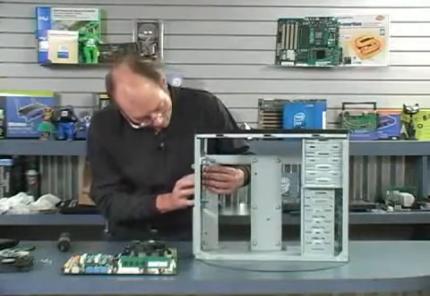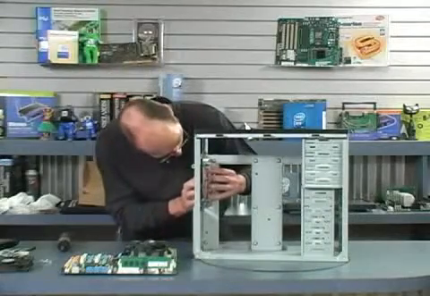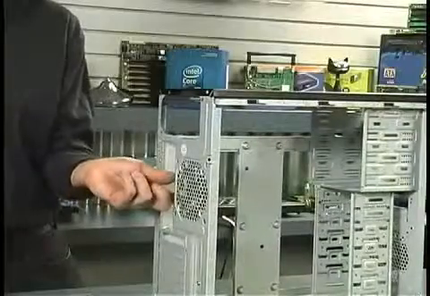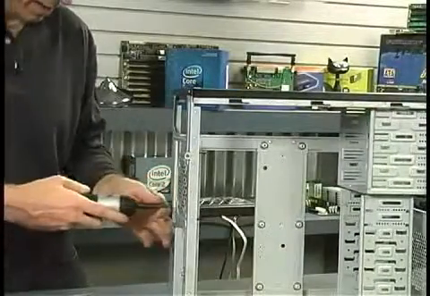Okay, I've got a little bit of a problem here. This fan bracket is actually in my way. I'm going to have to take it out.